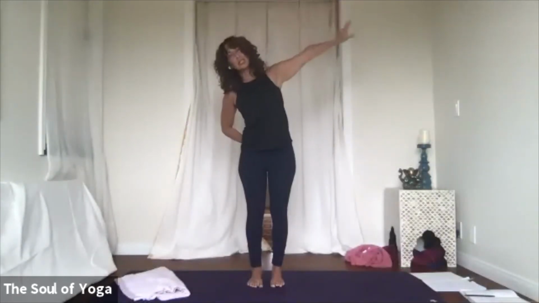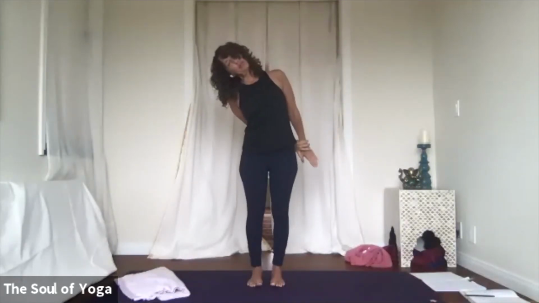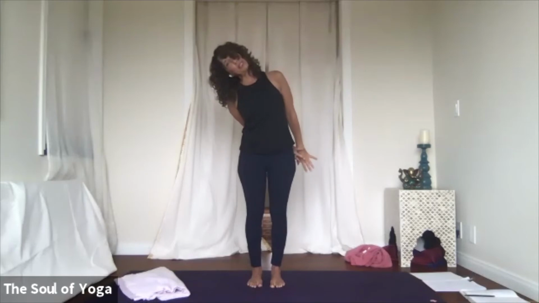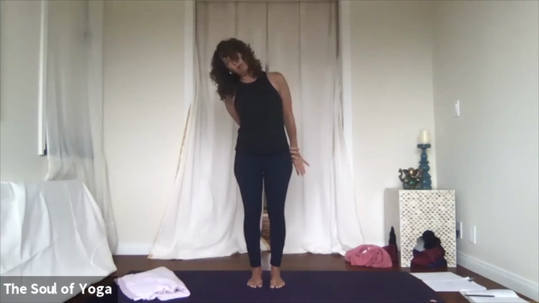Exhale, right hand reaches to the right, head and torso to the left. Go ahead, hold on to your right wrist with your left hand. We're going to stay here. So drawing your right arm long with your left hand, so the shoulder blade sits low.